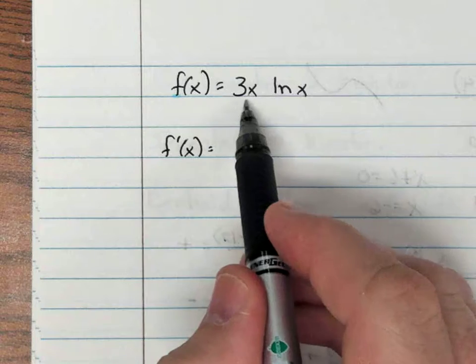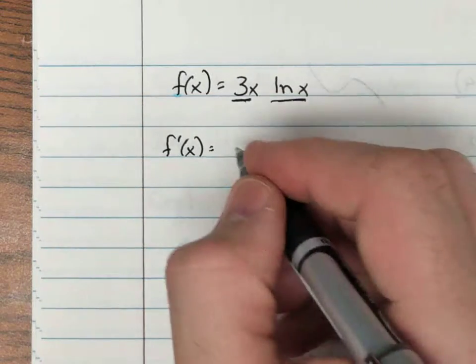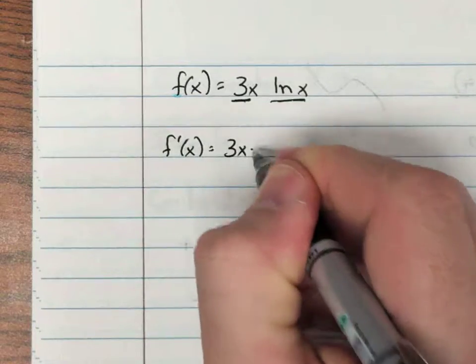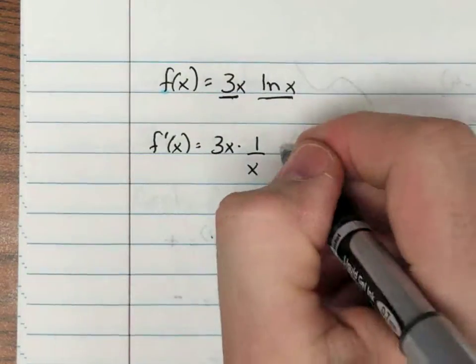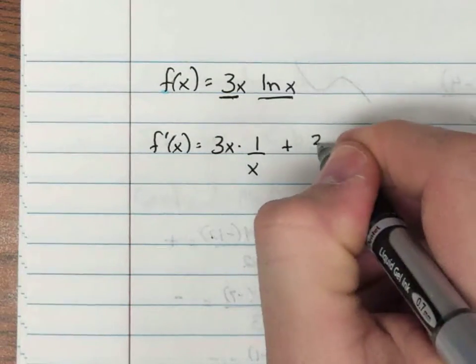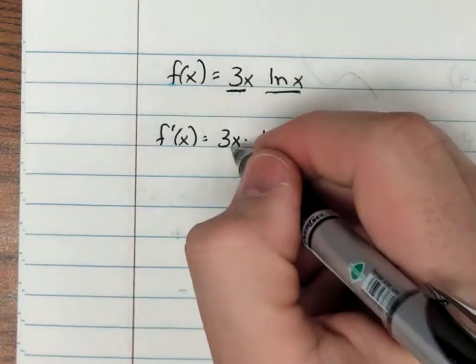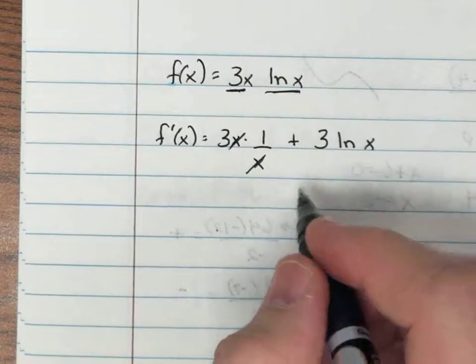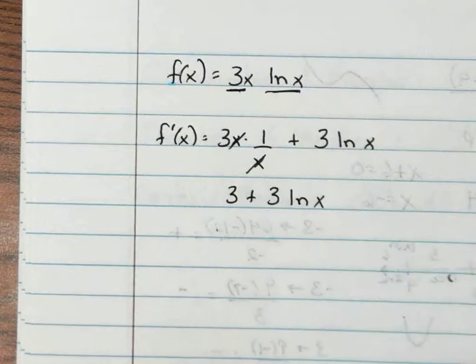And reminder that if you have x stuff times x stuff, you do have to use product rule. So you're going to do here first times derivative of the second. Derivative of natural log of x is 1 over x. Plus the second times derivative of the first will be natural log, 3 times natural log of x. Here the x's are going to cancel, leaves you with just 3 plus 3 natural log x.